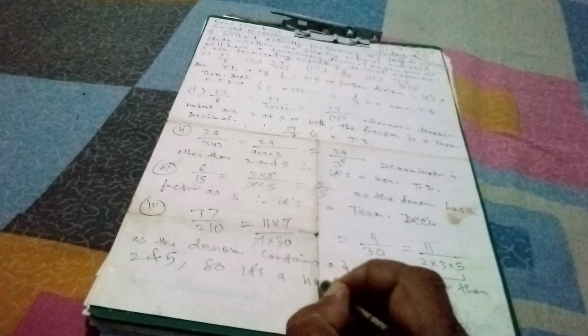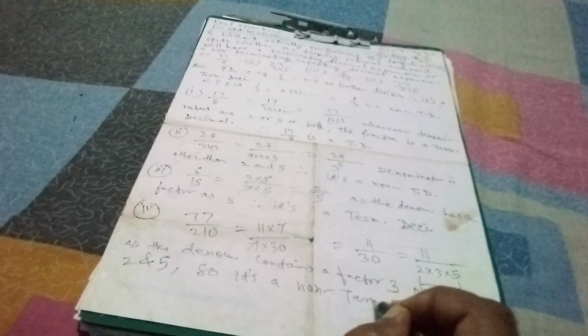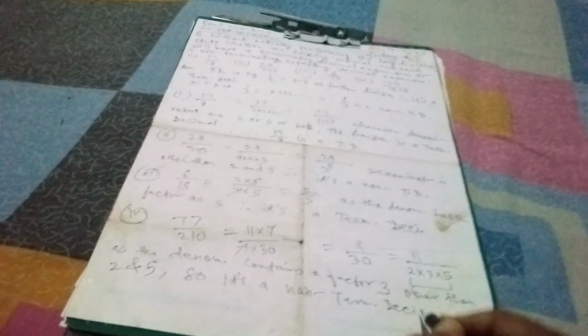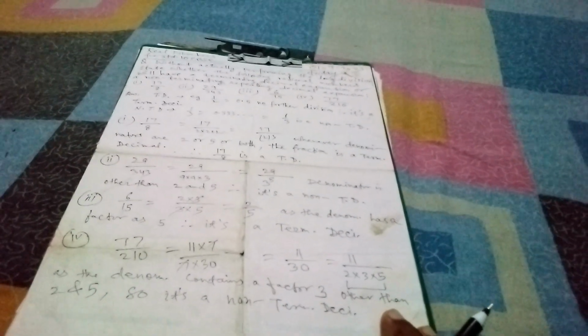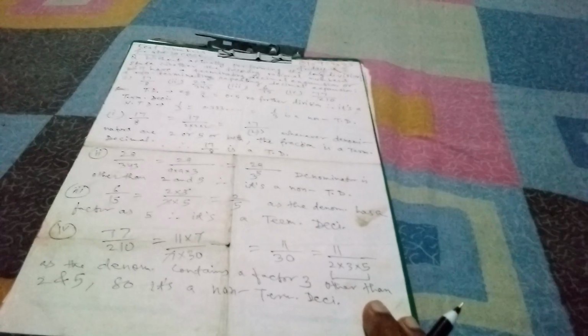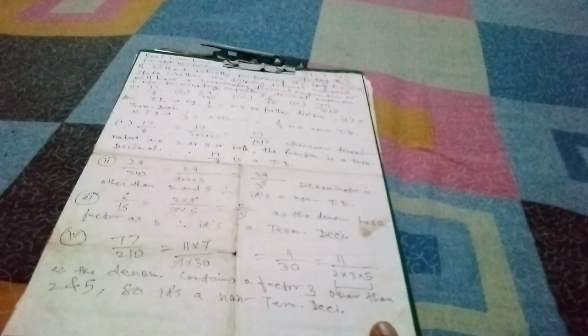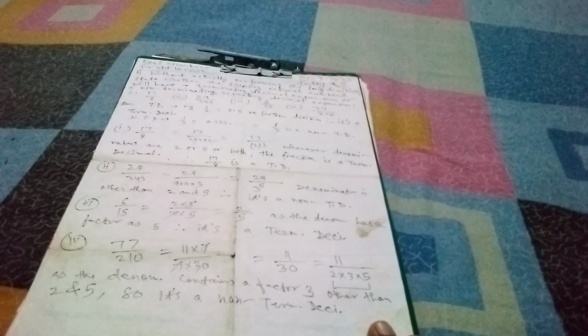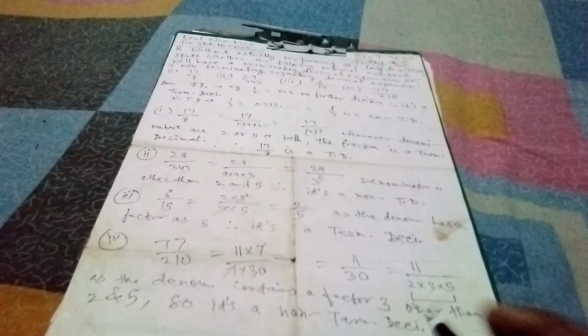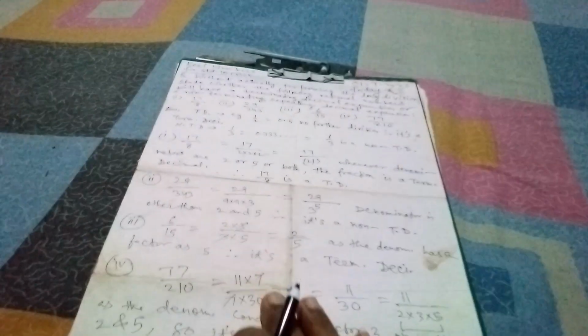So it's a non-terminating decimal. That means you have always to keep in mind that other than 2 and 5, no other factor should be present in the denominator. Then only it will be a terminating decimal. Otherwise, if other than 2 and 5, 11, 7, 23, and so on, anything will be there, then it will be a non-terminating decimal. In this way, we will calculate the terminating and non-terminating decimals.